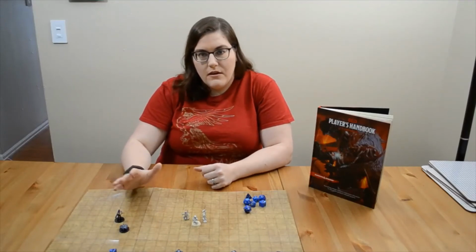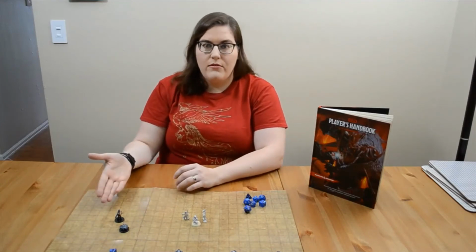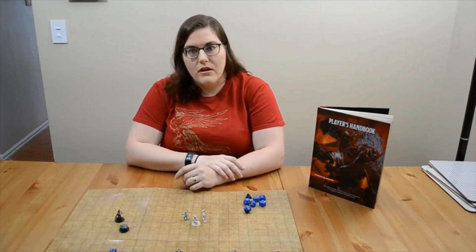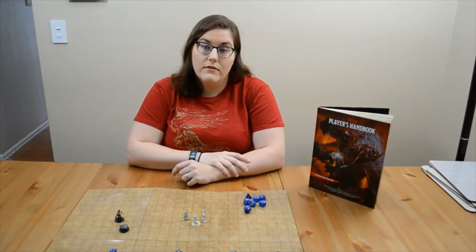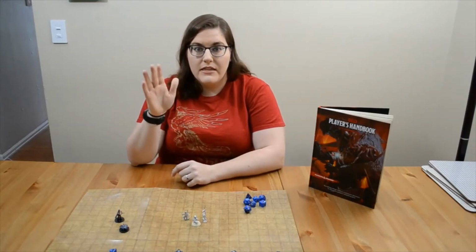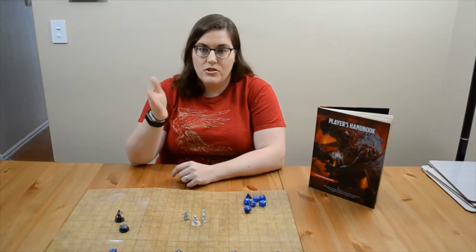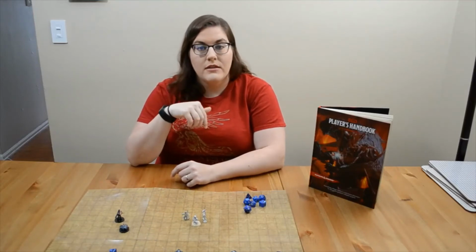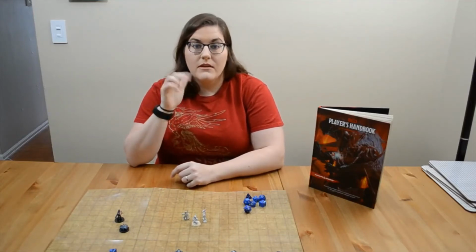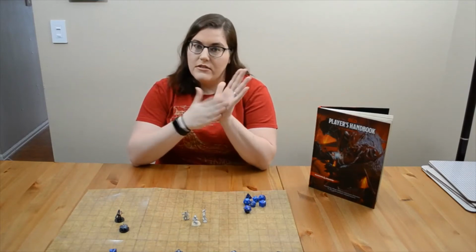To target something, you must have a clear path to it, so it can't be behind total cover, which we talked about in the basics of combat video. If you place an area of effect at a point that you can't see, and an obstruction, such as a wall, is between you and that point, the point of origin comes into being on the near side of that obstruction.